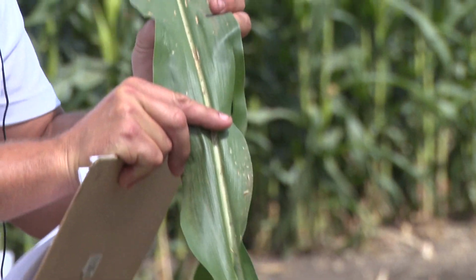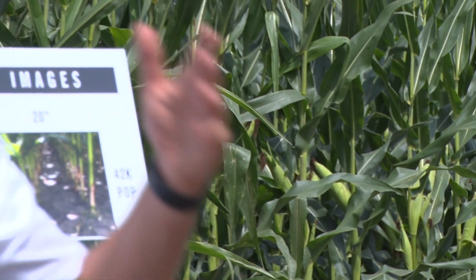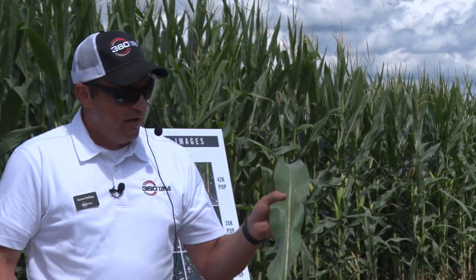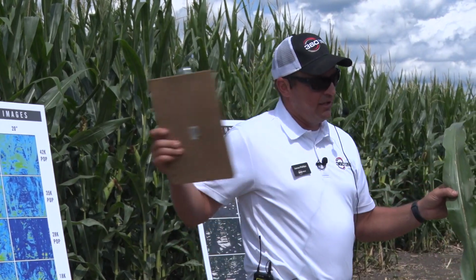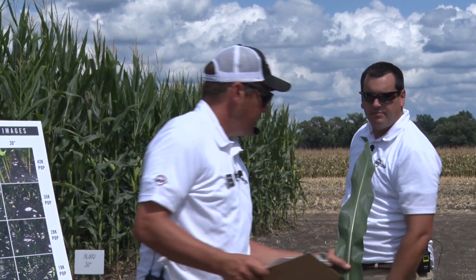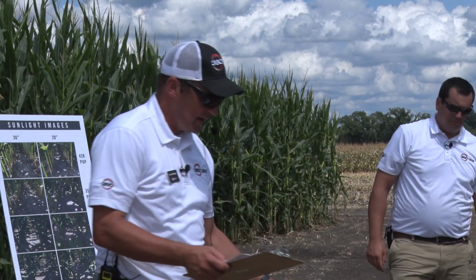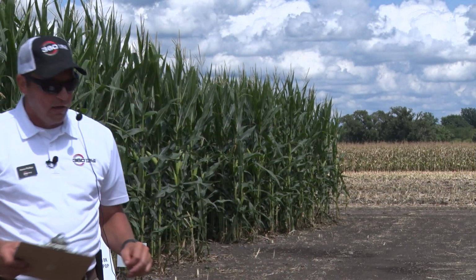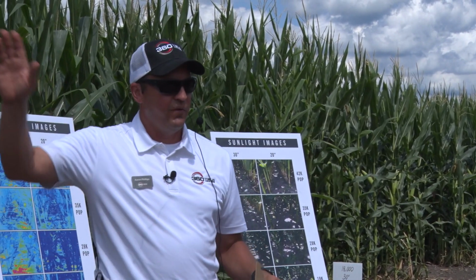So again, gray leaf spot, diseases like that, they love the high temperatures and the high humidity, just like what we have. You compare this to the 18,000 to the 35,000, it's not near as prevalent in those areas where it was spaced out a little bit more. So here is the 18,000. You can see it's virtually nothing on there. So with that, I'm going to turn it over to Reid, and we're going to head over and check out the 35,000 population area.